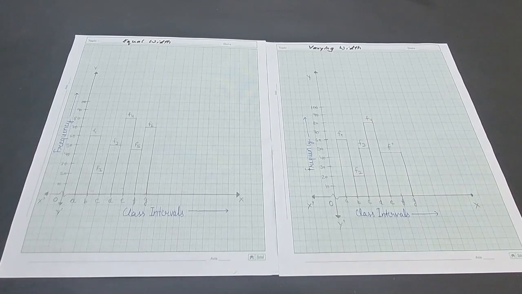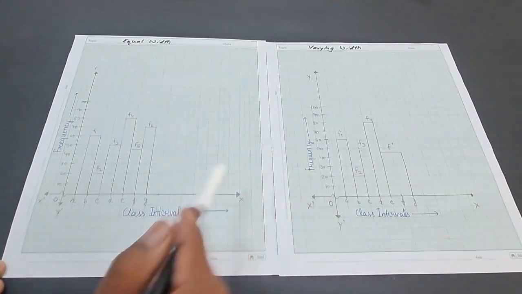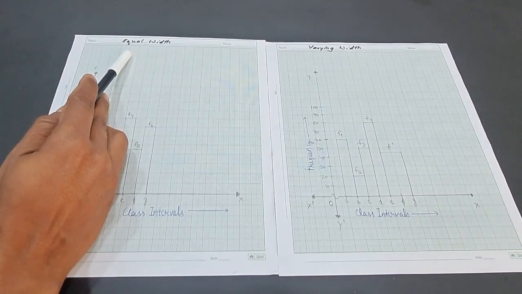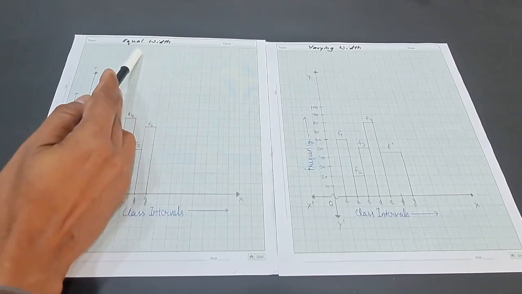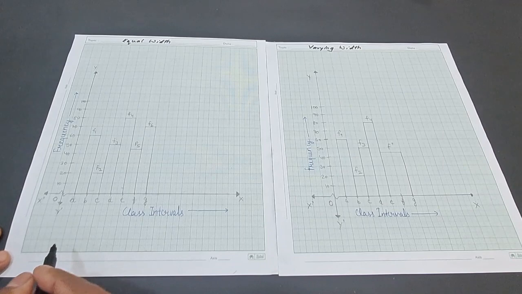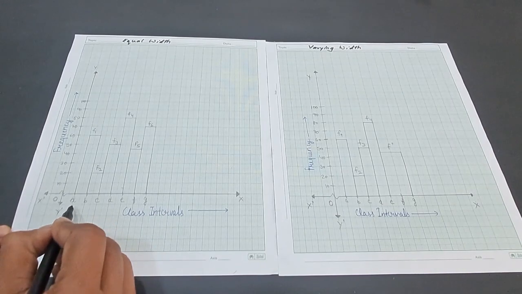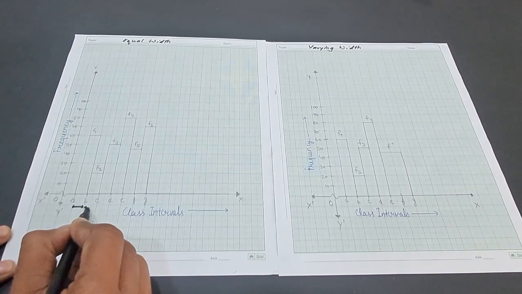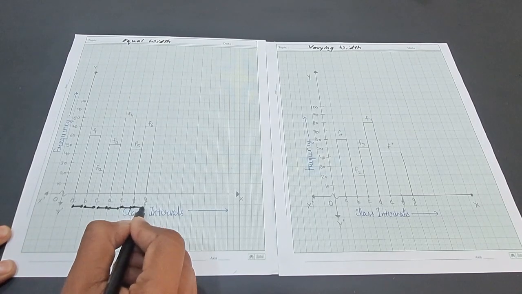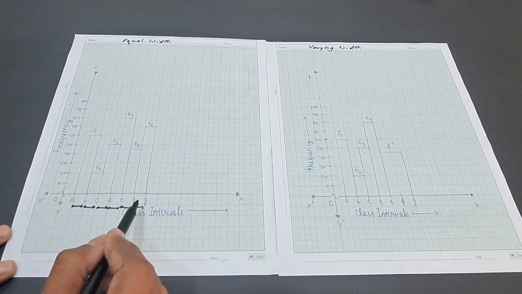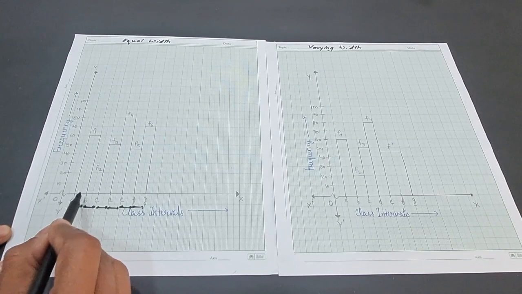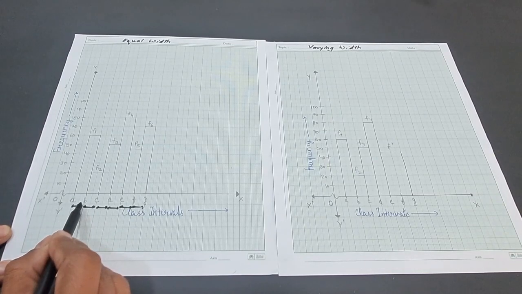So in this activity, we have two different graphs which are to be drawn. In the first graph, you can see this is a graph in which the class intervals are of equal width. On the x-axis, you can see some of the intervals represented by A to B, B to C, C to D, D to E, E to F, and F to G. All these class intervals have equal width, and therefore 1 centimeter denotes one such class interval.